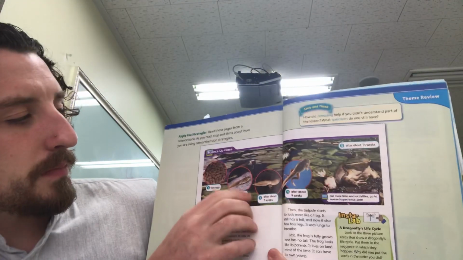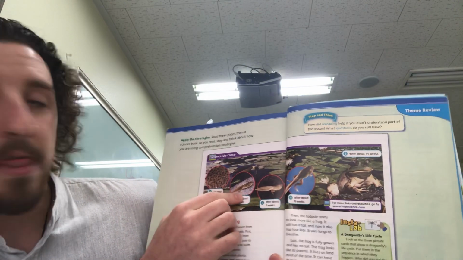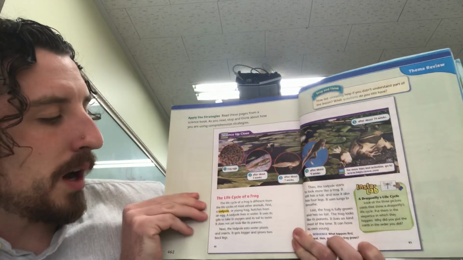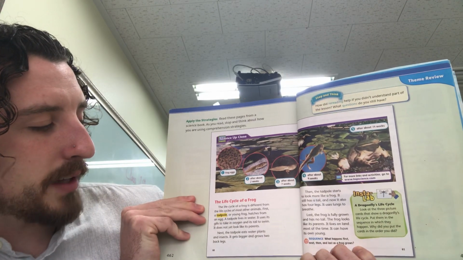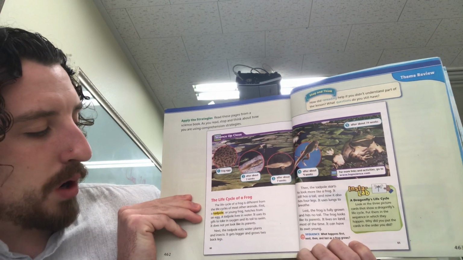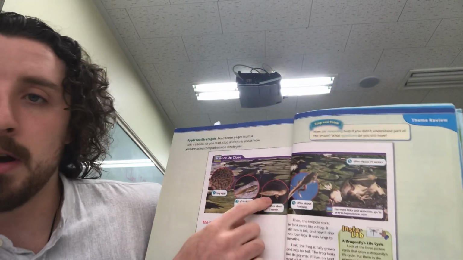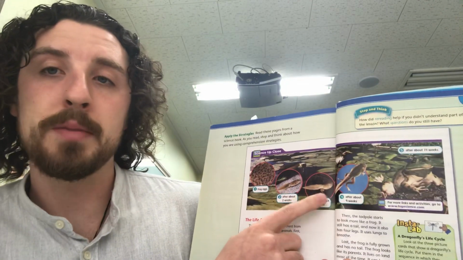So, we have the eggs up here, and then right here, after 2 weeks, that's the tadpole. So that's what a tadpole looks like. Next, the tadpole eats water plants and insects. It gets bigger and grows 2 back legs. So if you look, that's the next part right there. See how it's got the back legs? So it looks like a tadpole, but now it has back legs also.